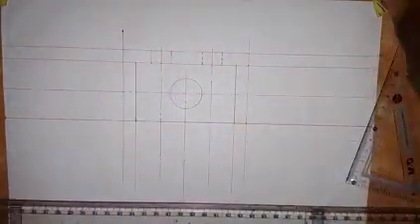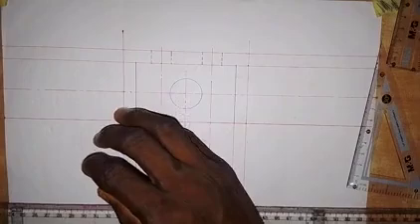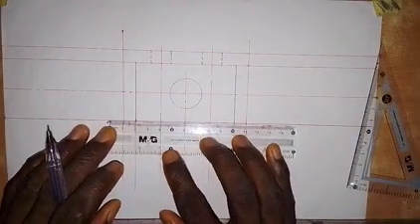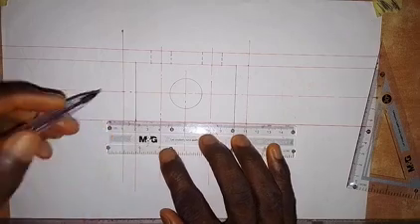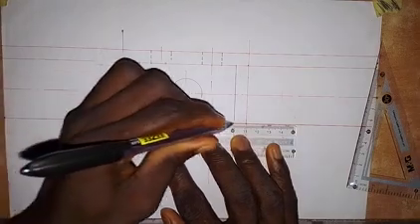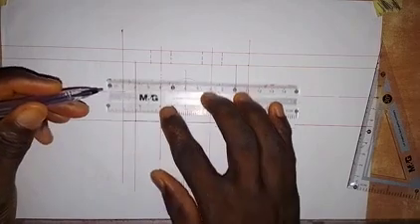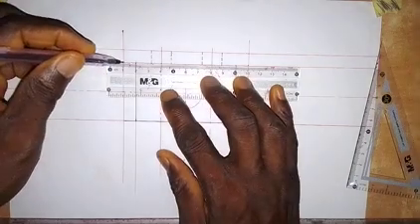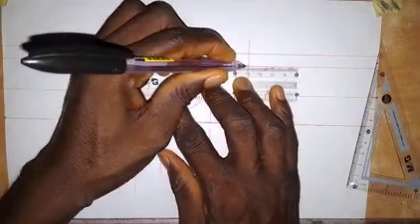Now let's complete the top view, that is the plan, by making this line a thick line, like this, from here to here. Then this line also, we make it a thick line from here to here.